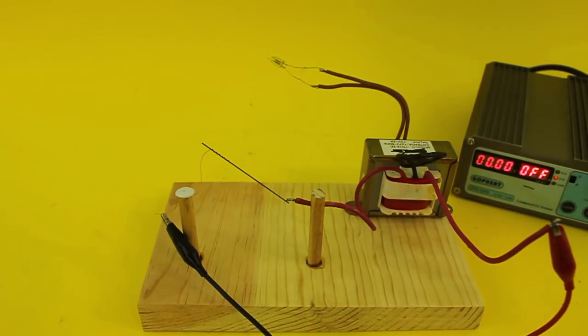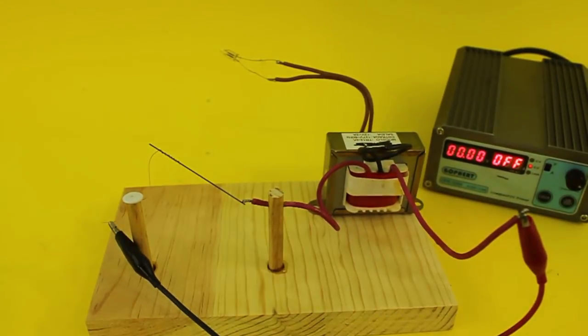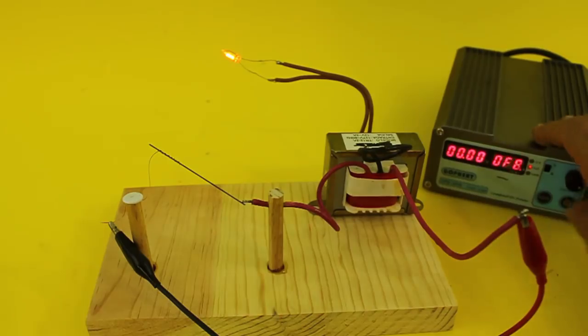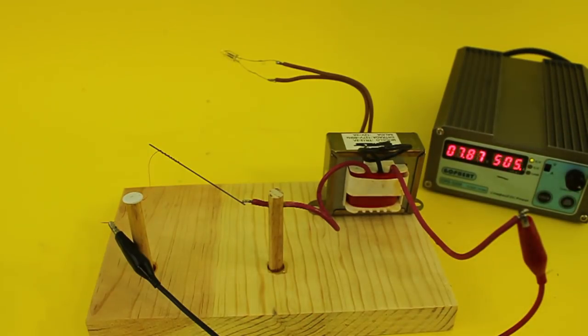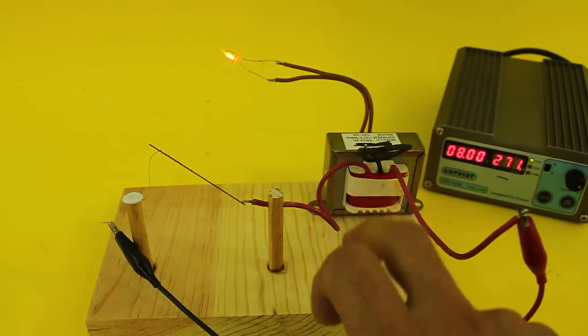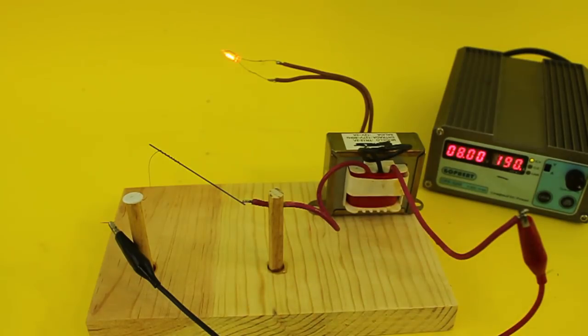Let's see it work. I will apply 8 volts, and there it is. It's kind of unstable, but it works.